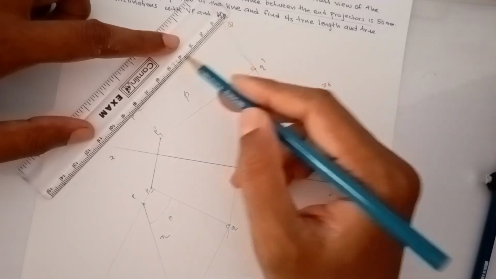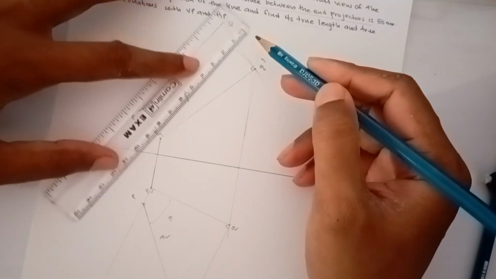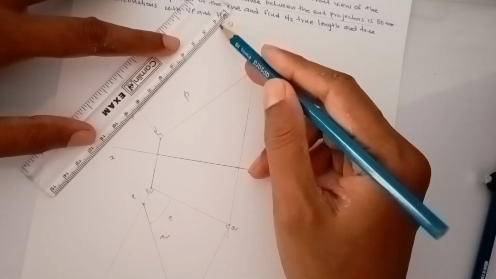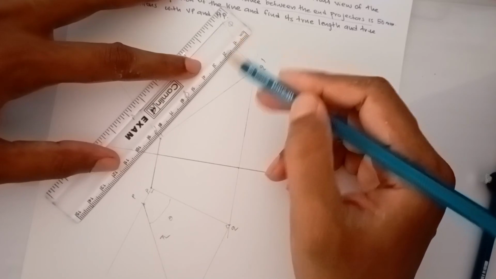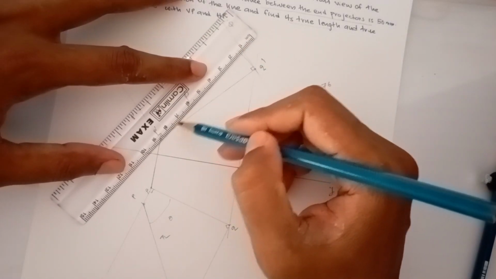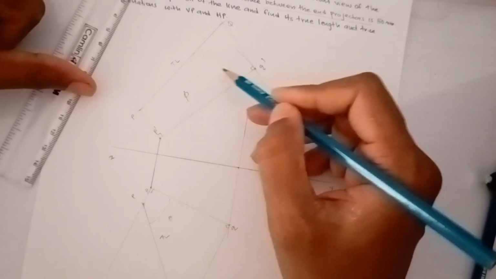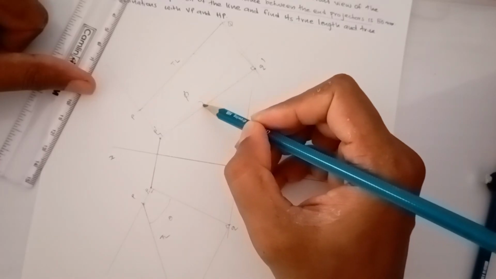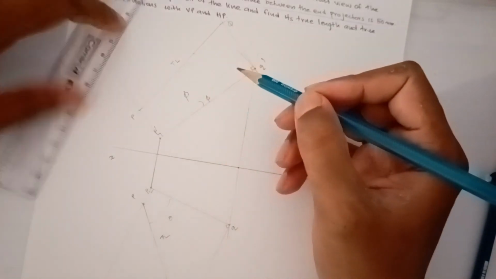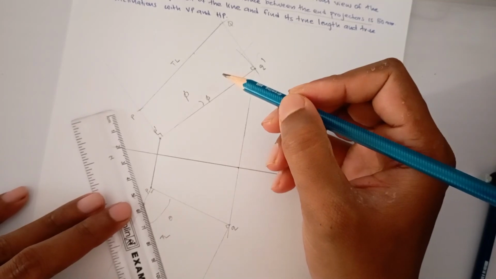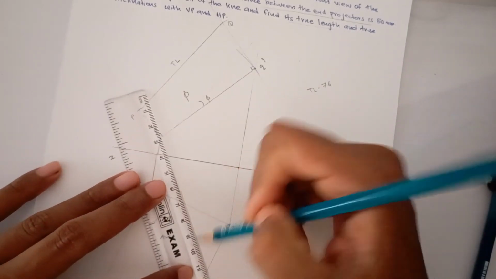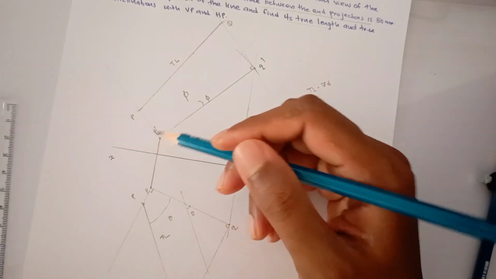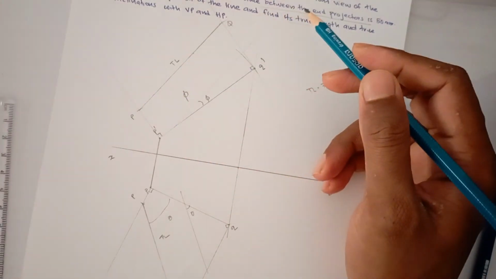The simple method is just draw a parallel line here. Draw a line parallel to this true length and measure this angle. This will be phi. Here also draw a parallel line and measure this angle. This is theta. You don't need to extend the line. If you want to find out the traces, you need to extend the line. Okay.